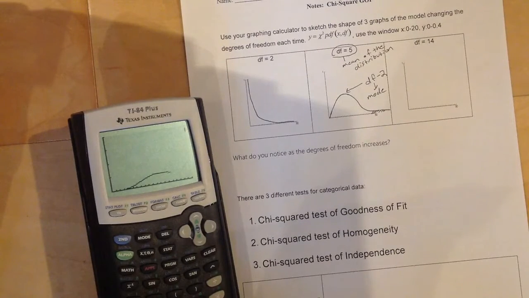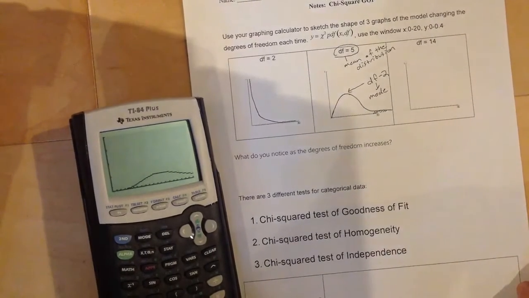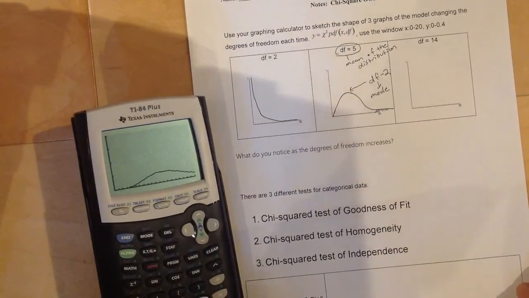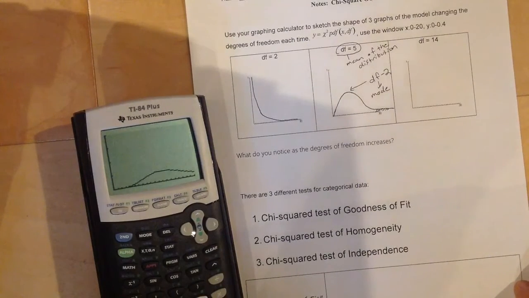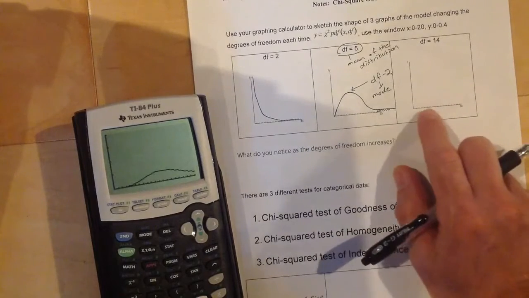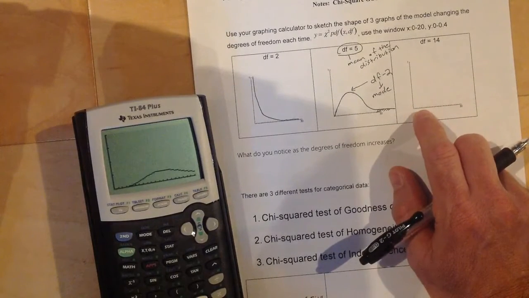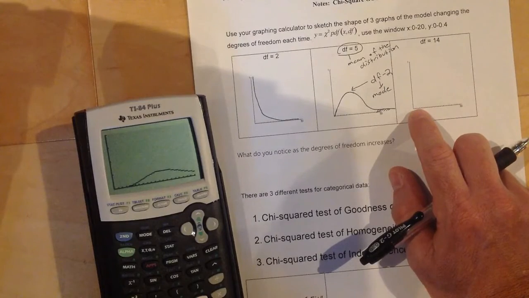What we're seeing is that as the degrees of freedom increase, the curve has less of a peak, and it also moves out to the right. As the degrees of freedom increase, having values way down at 0 becomes more and more difficult.